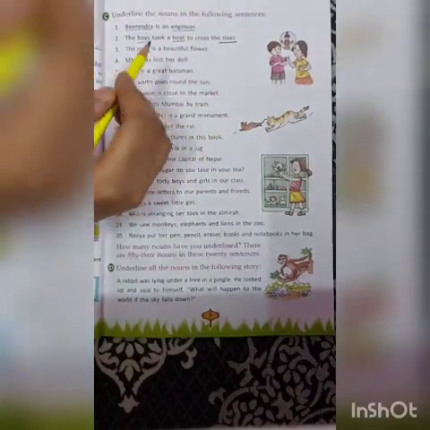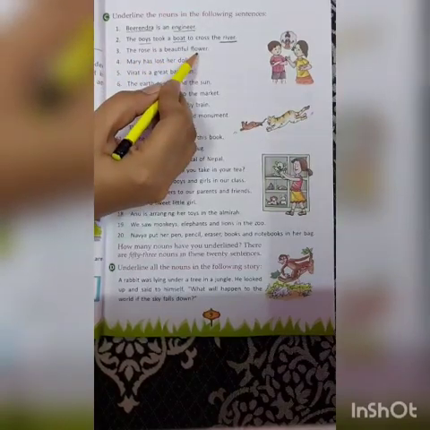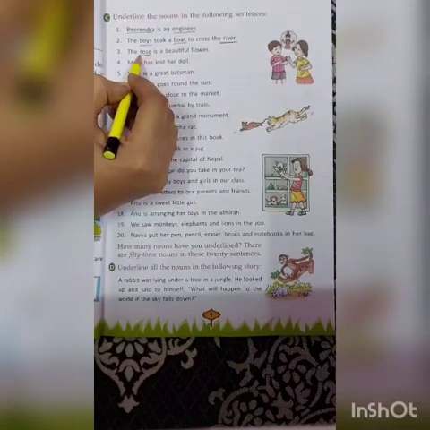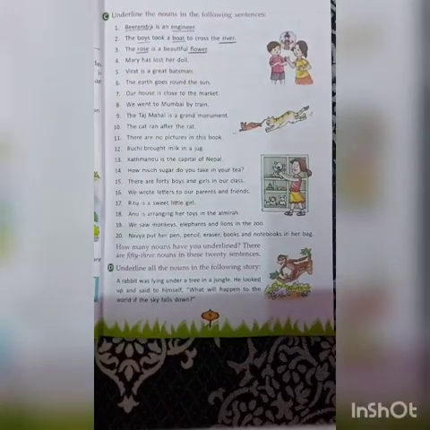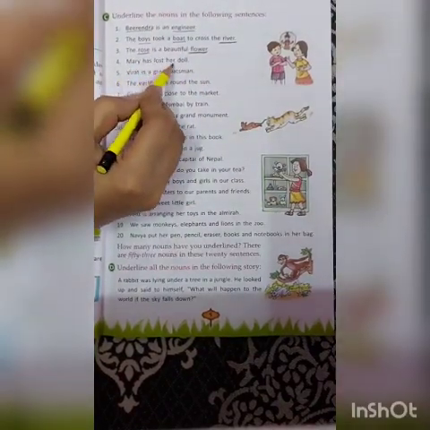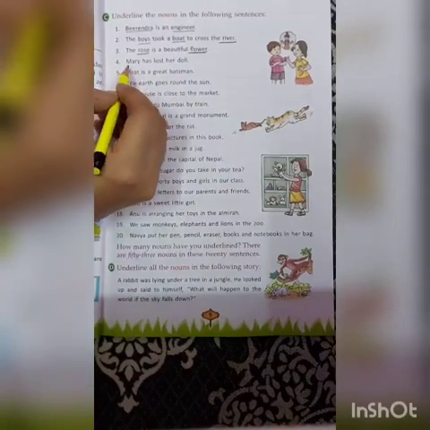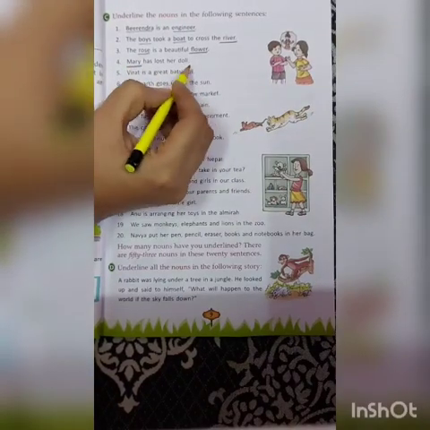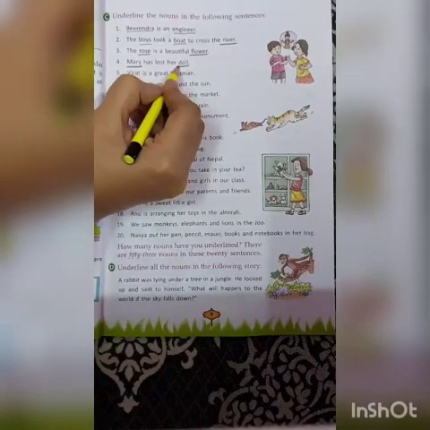So all three of them are nouns. Next, the rose is a beautiful flower. So here, rose and flower. Both of them are nouns. Next, Mary has lost her doll. Now here, Mary is a noun because it's the name of a girl, and doll is also a noun because it's the name of a thing.